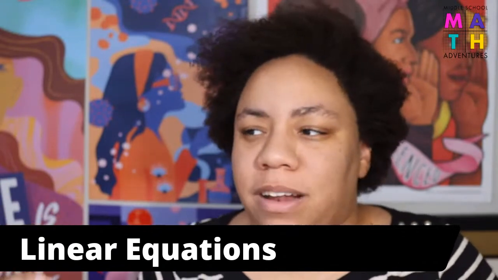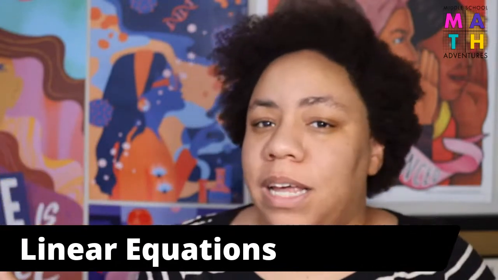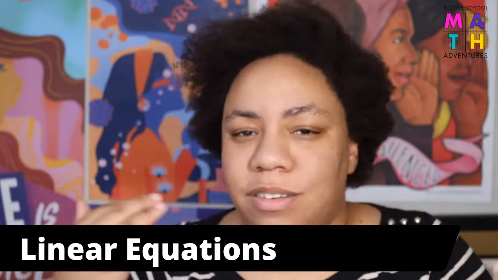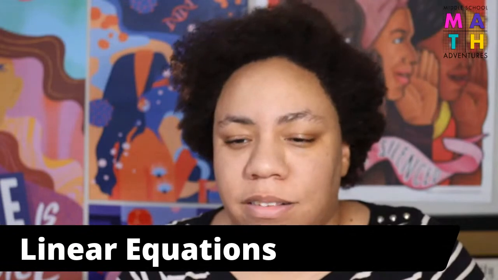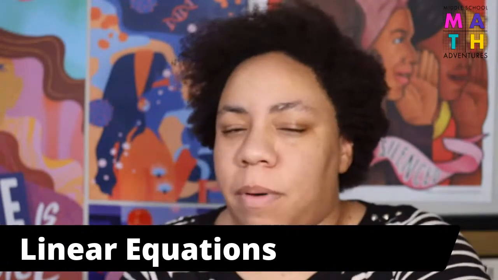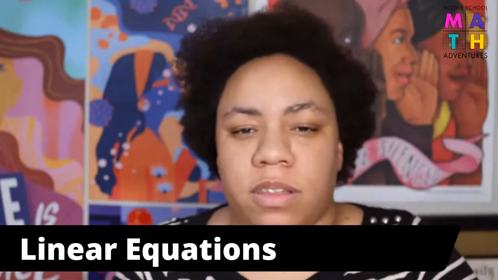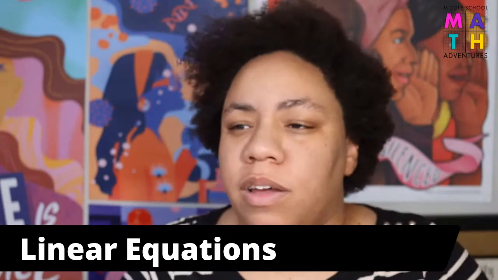So they can go back to expanding on their knowledge of coordinate planes, right? Where does it cross? Where did the lines intersect? And you're going over these different concepts as you are teaching them about linear equations. So everything is cumulative. And if you go over the concepts in a cumulative way, the students will be able to recall the information a lot better.